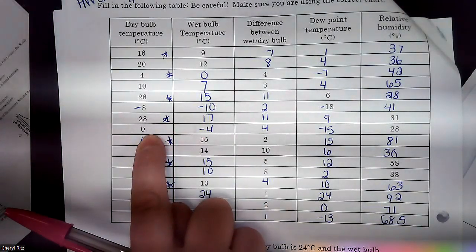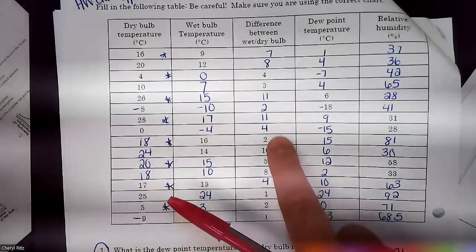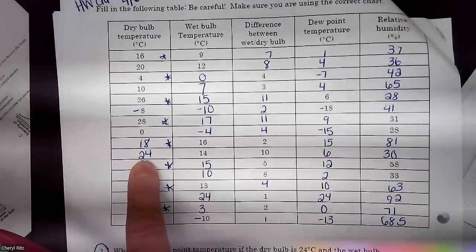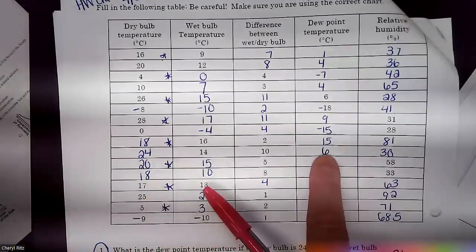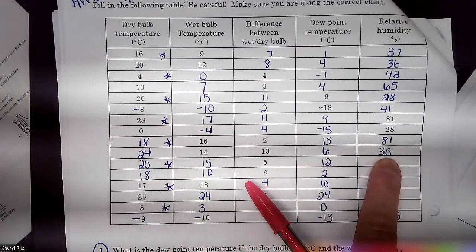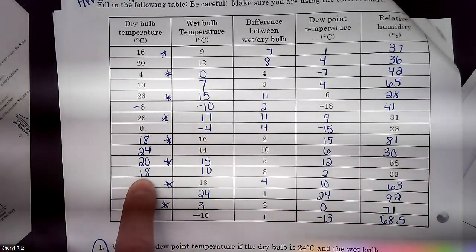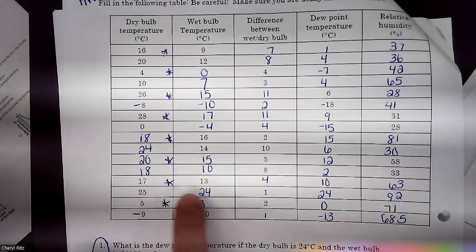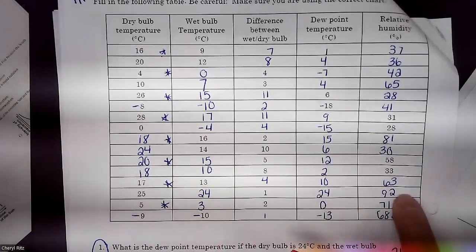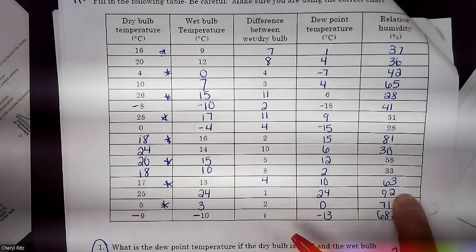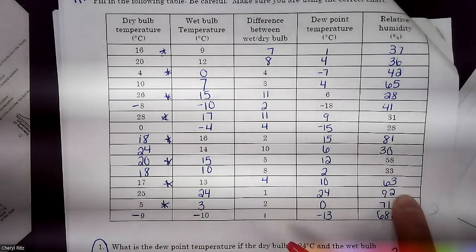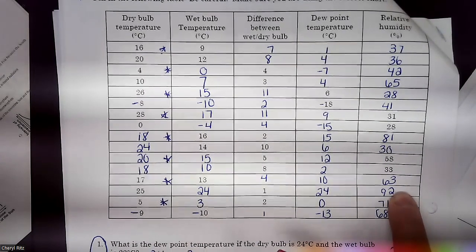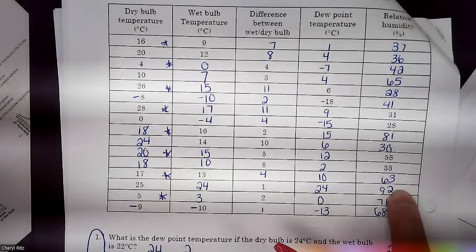Then the next one you had to do was this 0 one, so that would be -4, 4, -15. Then we had this blank here that starts with, it should have been 24, 6, and 30. Then the 18, 10, and 2. And then the 25 one should be 24, 24, and 92. 92 is the dew. No, that would be a temperature. That's the relative humidity. Did you have them switched? Yeah, it sounds like it.